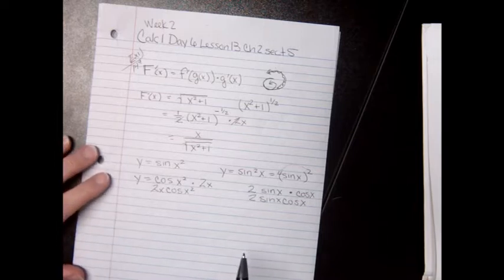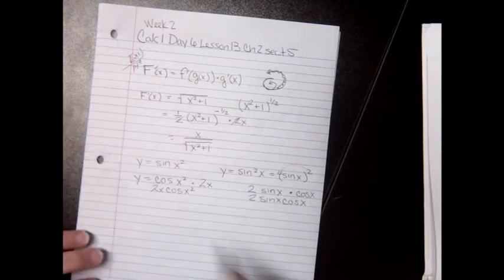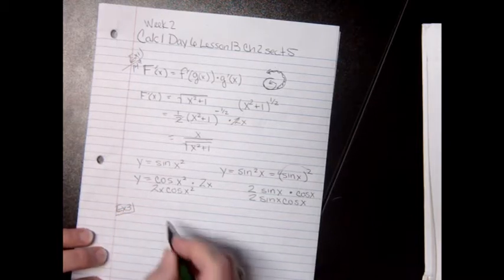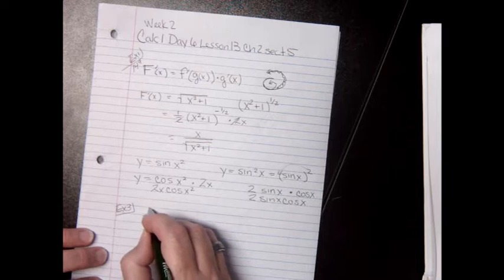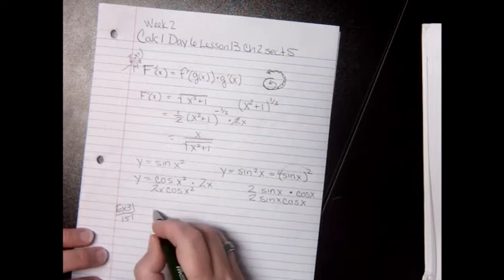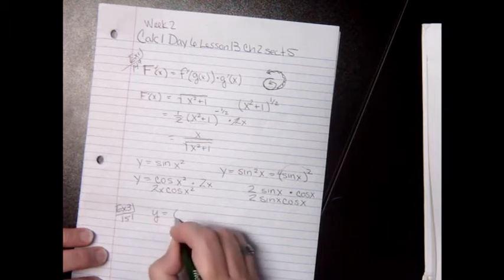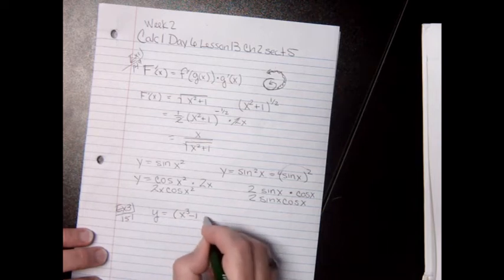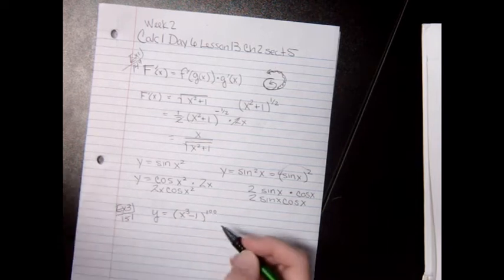All right. Let's continue on. Example 3. And I'm on page 151 if you're following in the book. y equals x cubed minus 1 to the 100th power.